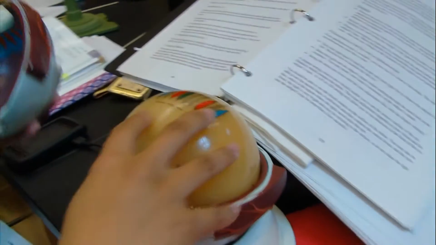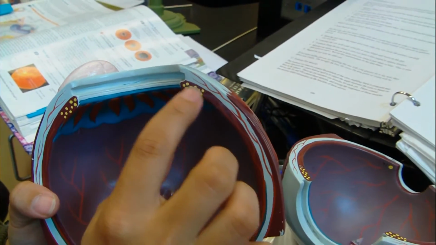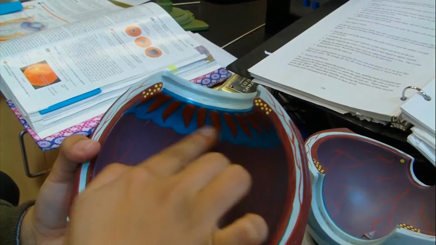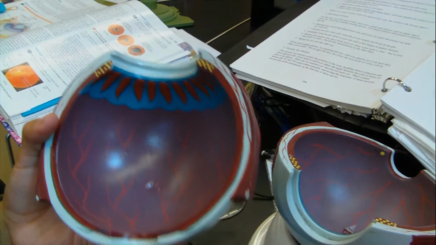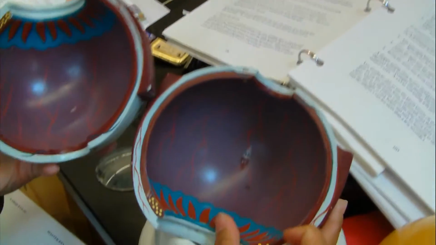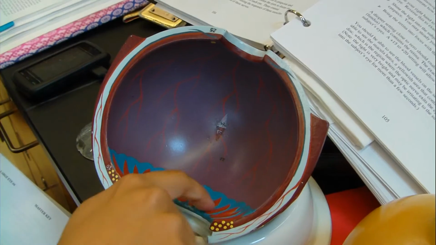When we open it up, this one is your ciliary muscle. And this is your ciliary body. Same goes for that. Ciliary muscle and ciliary body.